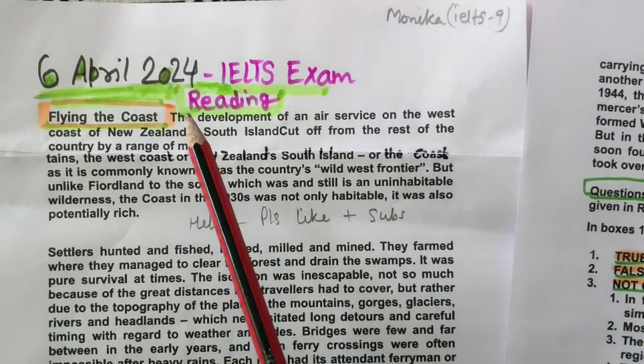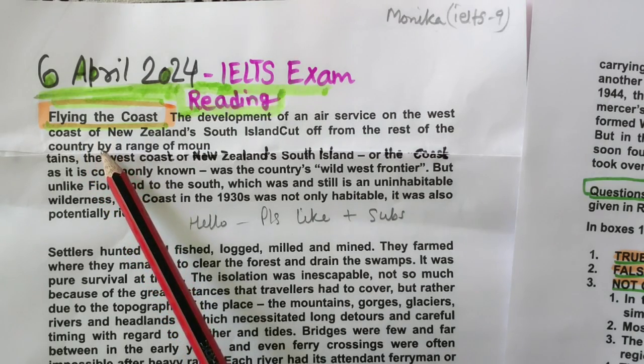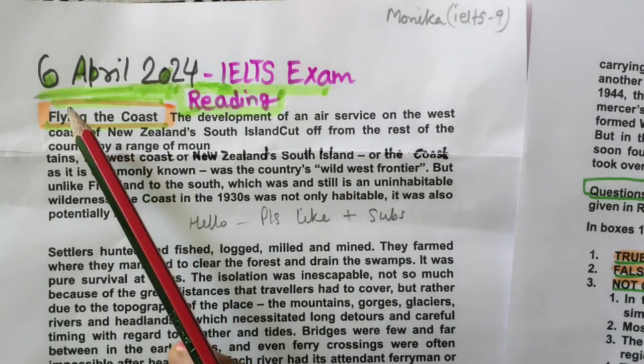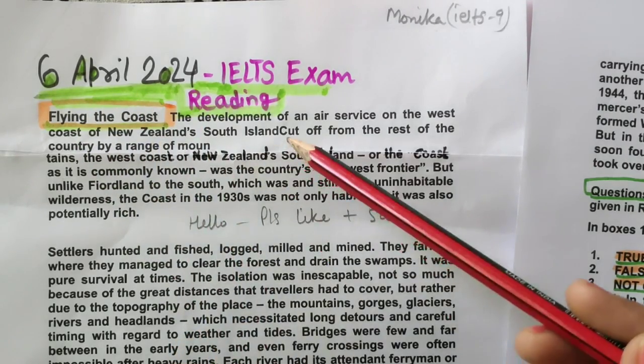So we will be doing this reading passage, that is Flying the Coast. Definitely most of the students had reported this reading, and as you know, this was part of the 6th April 2024 IELTS exam reading.